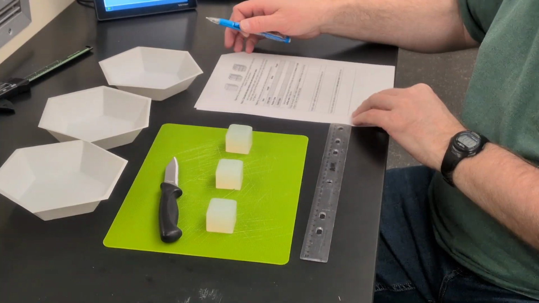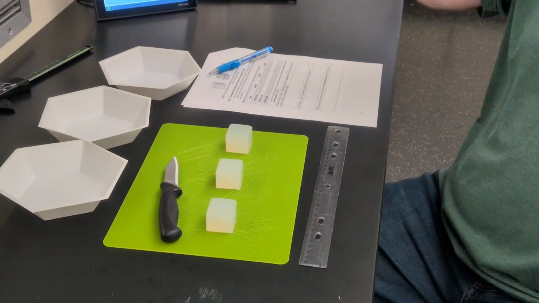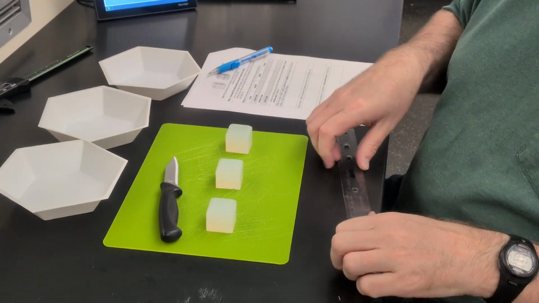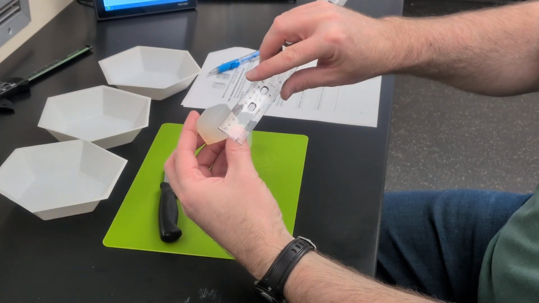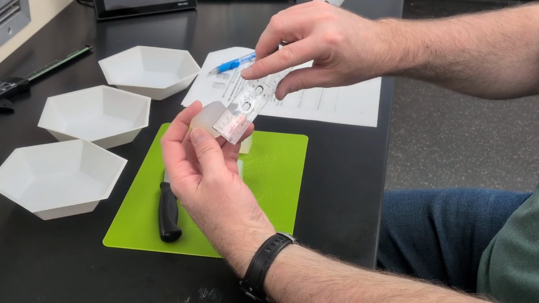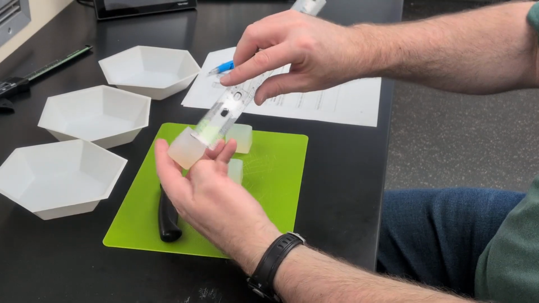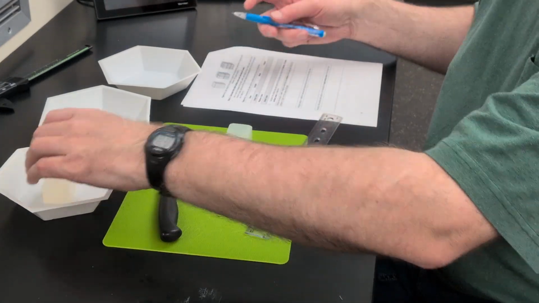So what we're going to do is I'm going to measure the cube that is going to stay intact. And this looks like it is 3 centimeters by 3 centimeters by 3 centimeters. I'm going to record that data.